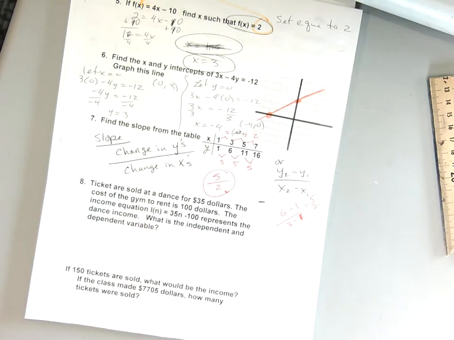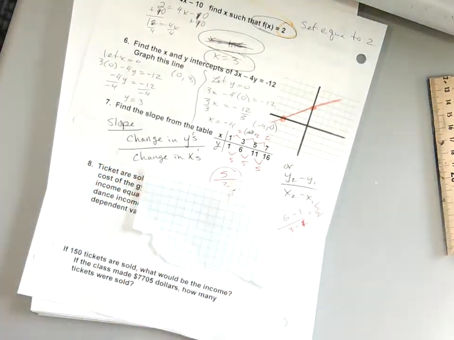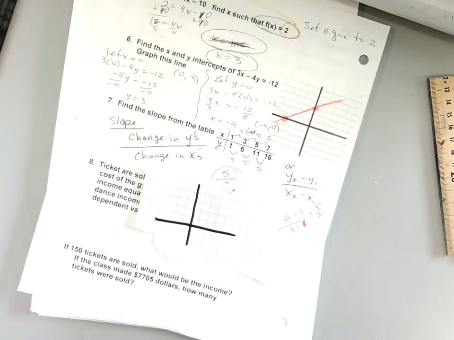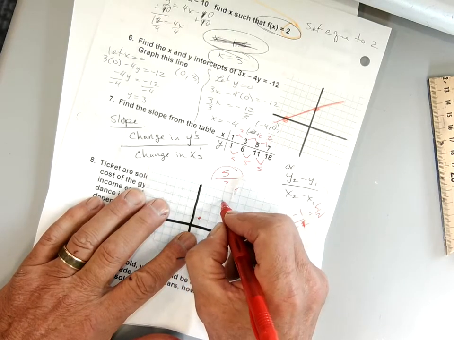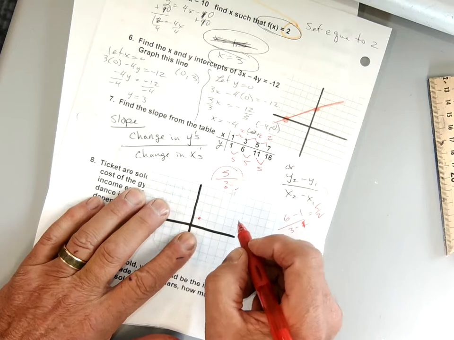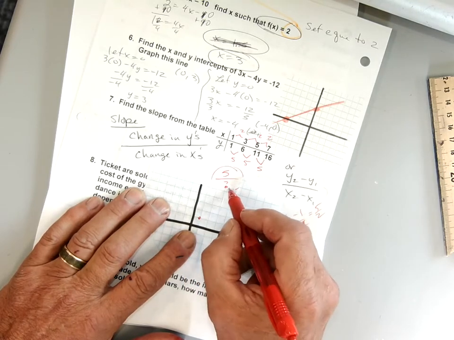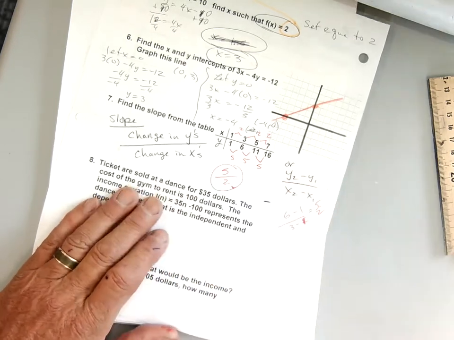Same answer. I could even graph it. Remember I told you there's several ways to do it? I could graph it and you guys could see it this way. I want you to see all these ways because whatever you like is the way I want you to do it. If I graph these points, it's up and over, right? Up 5 over 2. You guys see that? Up 1, 2, 3, 4, 5 over 2. That's another way to do it, okay?